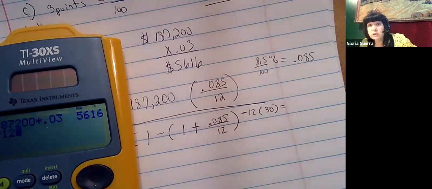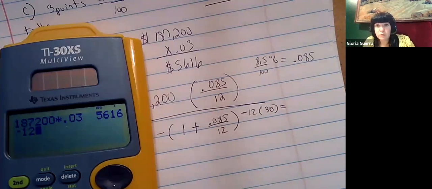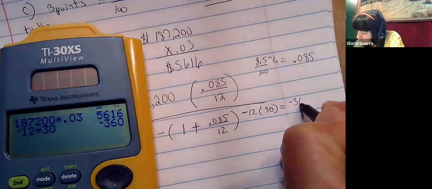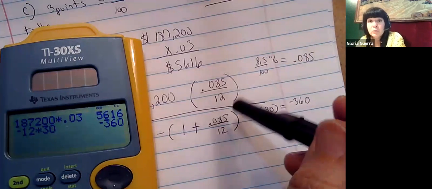They do have 20-year mortgages. They just don't advertise them a lot. So they advertise the 15 and the 30, but 20 is also pretty comparable. And then if you can make extra payments on the 20, that would be really ideal. So minus 12 times 30 is a negative 360.